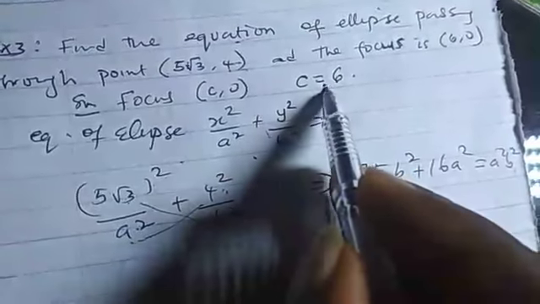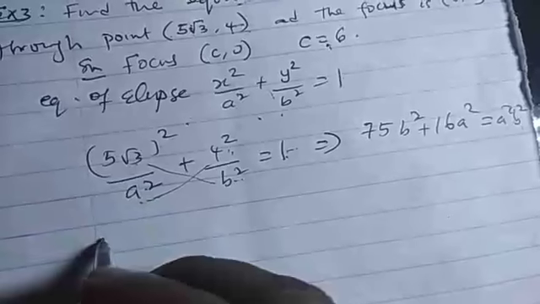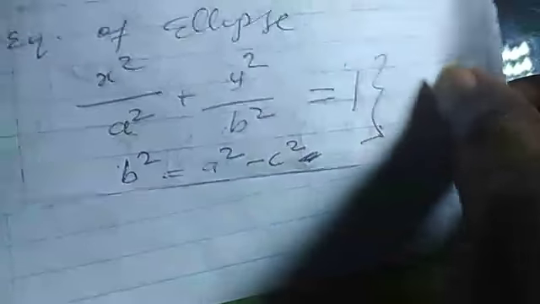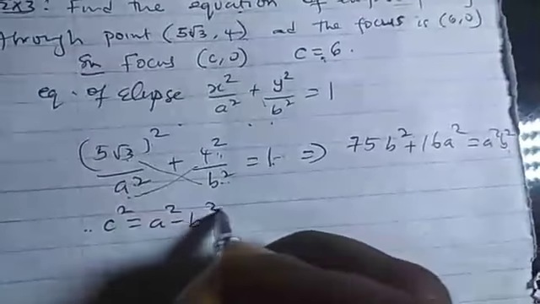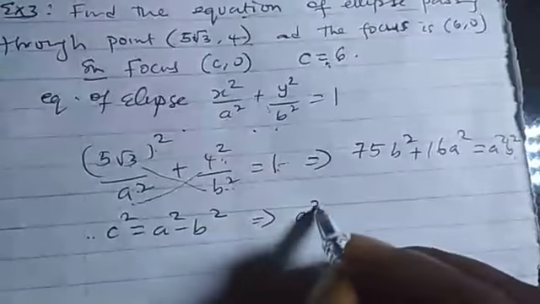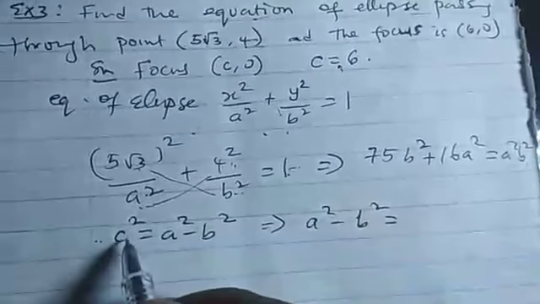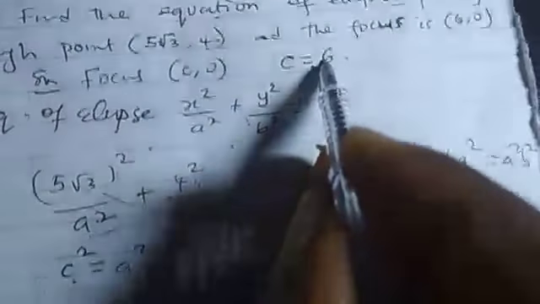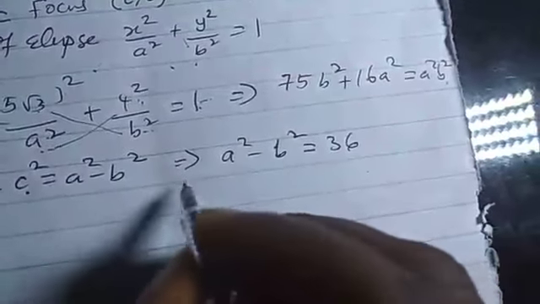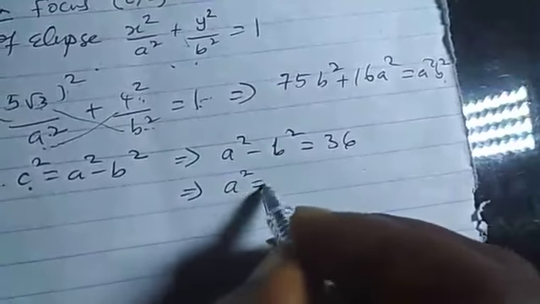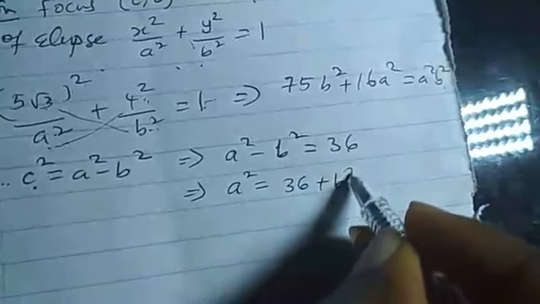Now let's come back to this c. We know before that b square is equal to a square minus c square. So we can as well say that c square is equal to a square minus b square. So that means a square minus b square is equal to c square. Our c is 6, so c square will be 36. So we can take care of this.